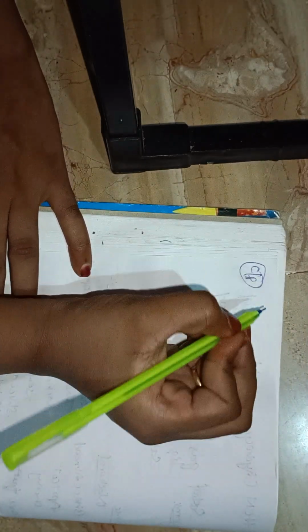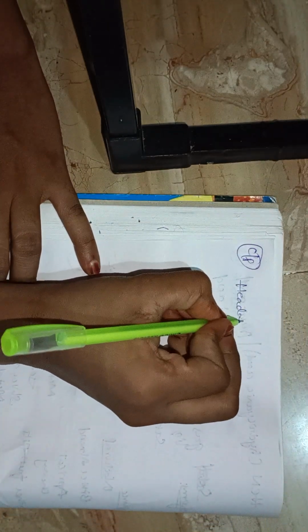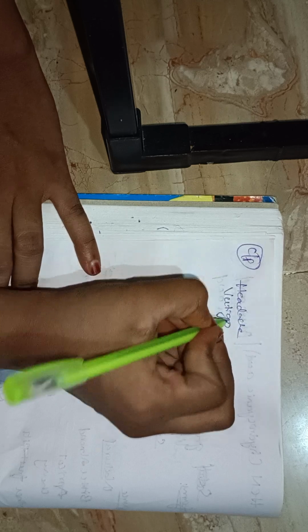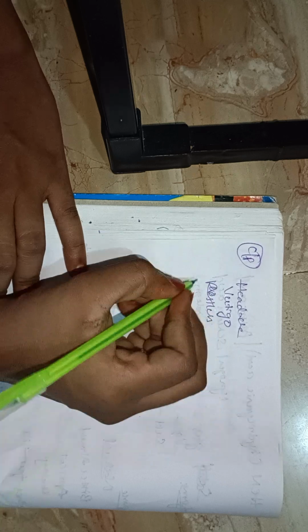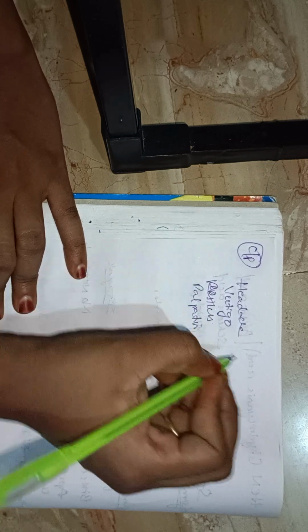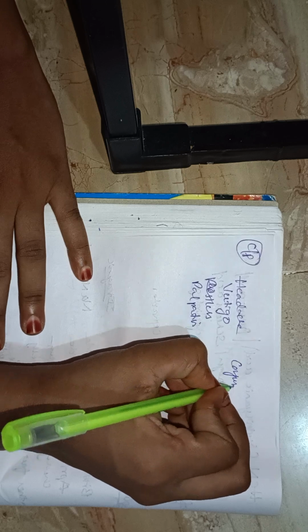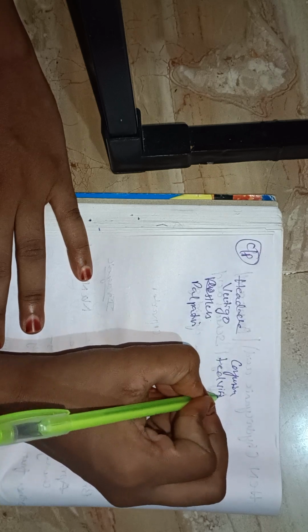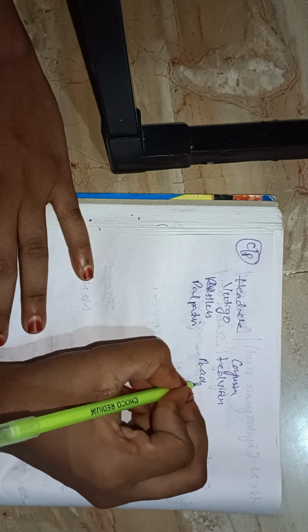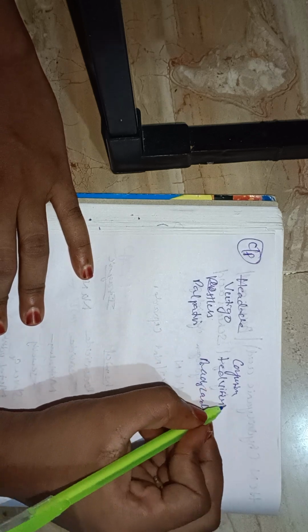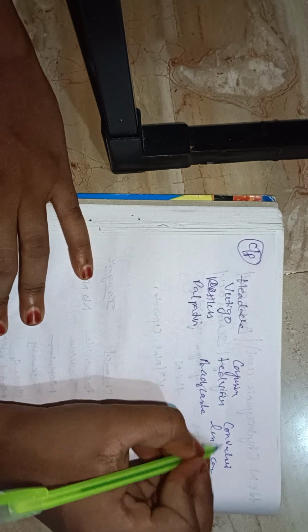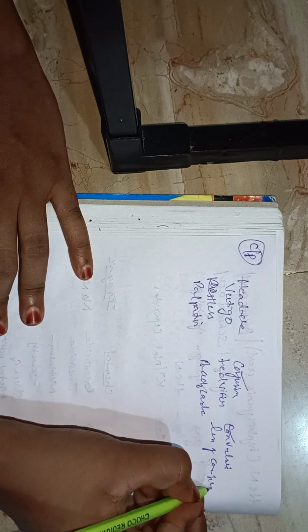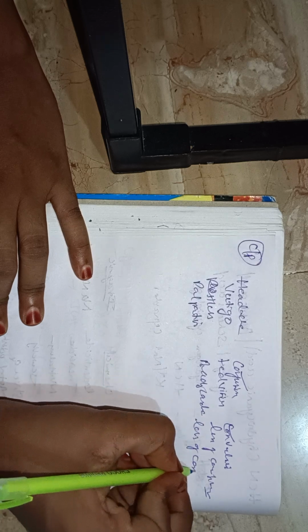Next, clinical features are headache, vertigo, weakness, restlessness, palpitations because of cyanide. Next, confusion, decreased vision. You can also write bradycardia, heart rate decreases. Next, confusion, convulsions, loss of consciousness, and loss of corneal reflexes.